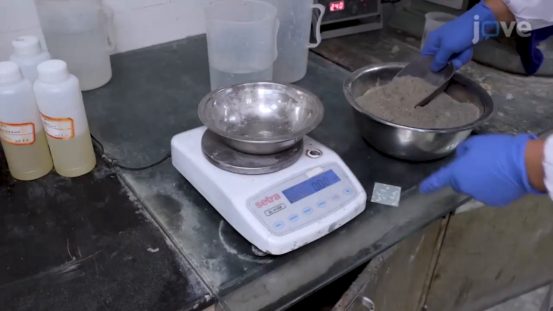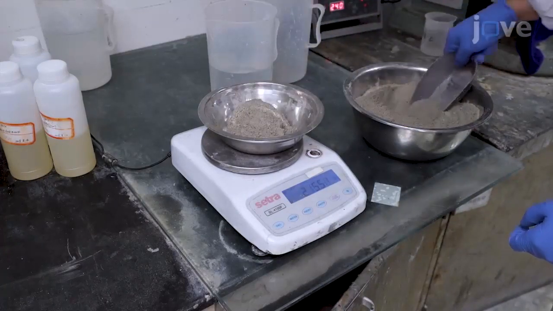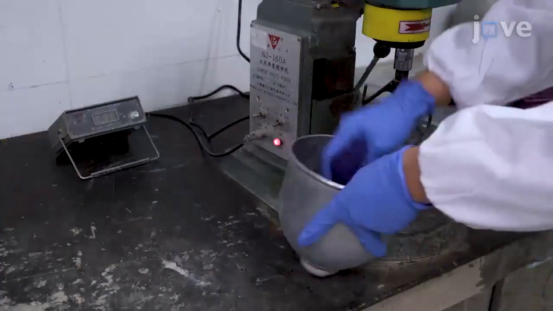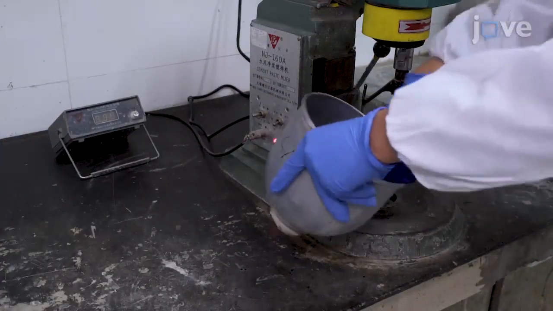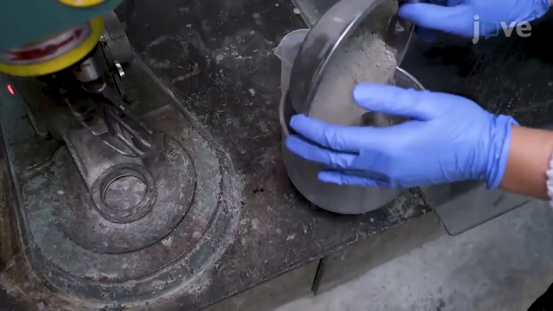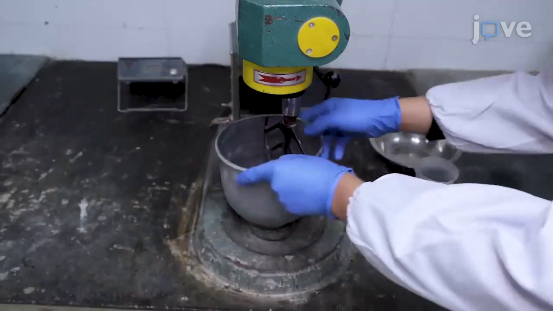Begin by molding the model concrete. Weigh 1,000 grams of cement and 350 grams of water with an electronic balance, and wipe the 5-liter mixing pot with a wet towel to moisten it. Add the water and cement to the pot, place it on the mixer, and raise it to the stirring position.